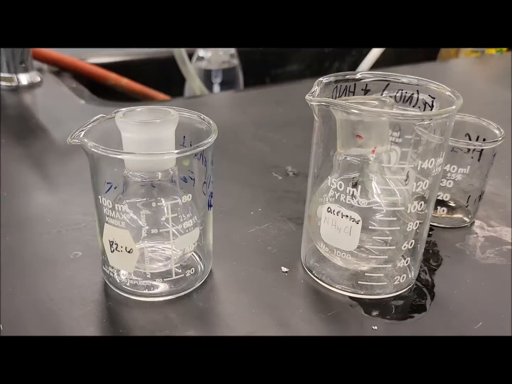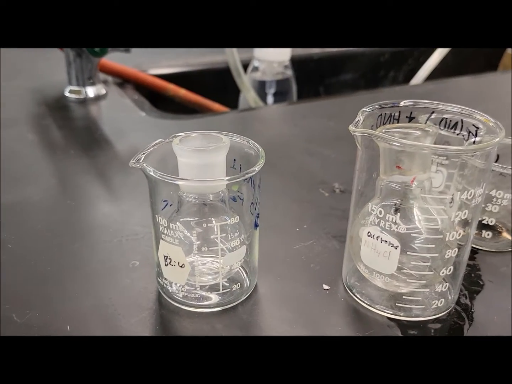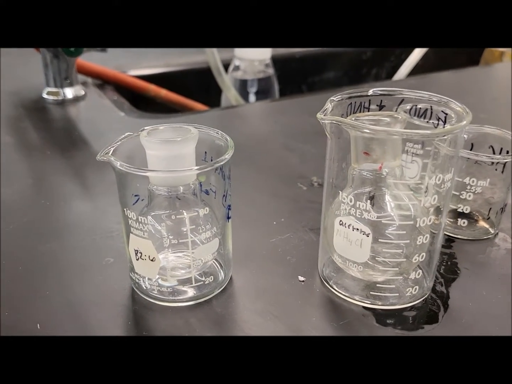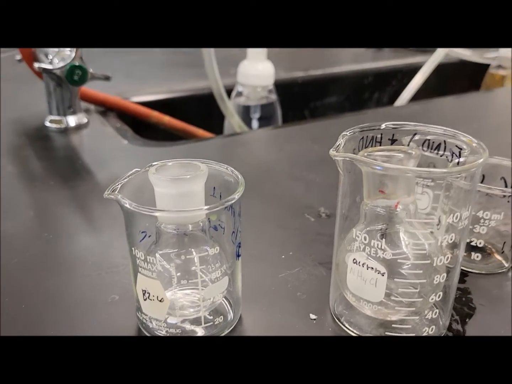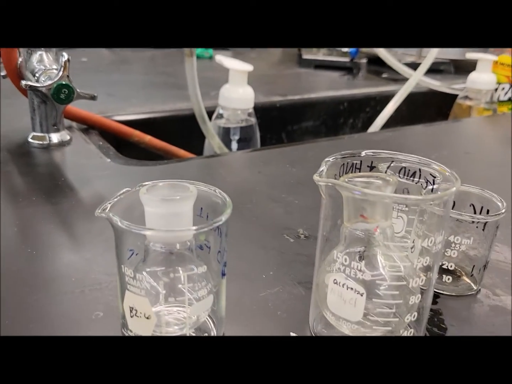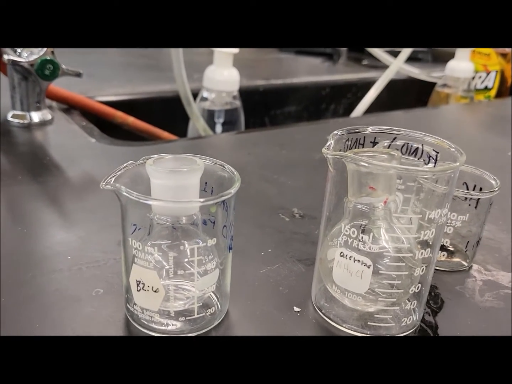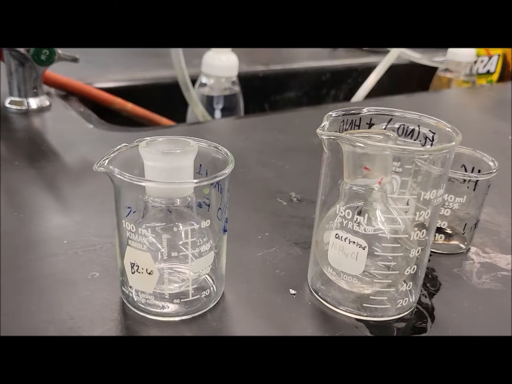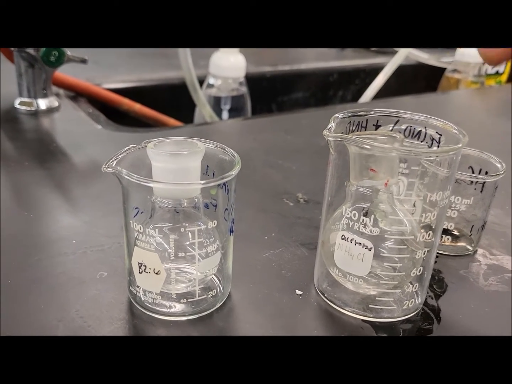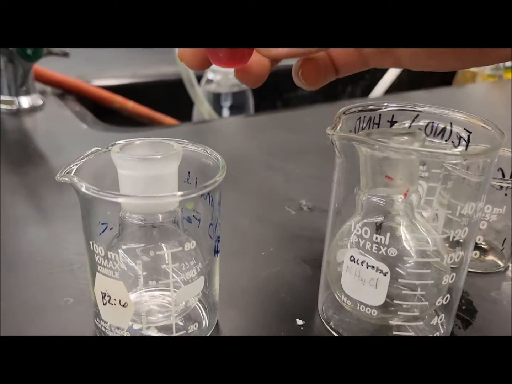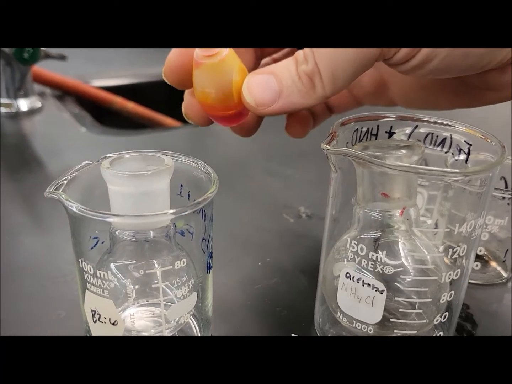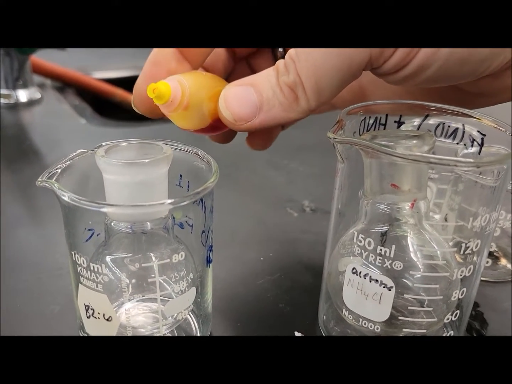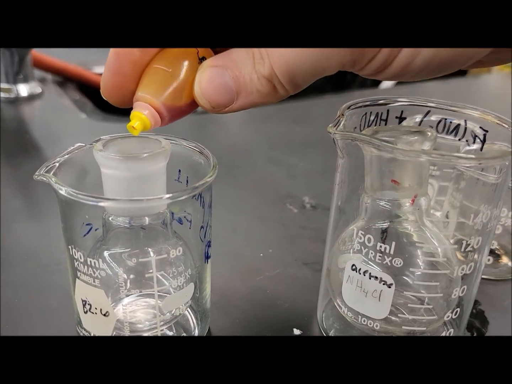My two fractions should be diethyl ether on the left and methanol on the right. The easiest way to test is to add a little bit of dye. The diethyl ether does not mix with the dye, but the methanol will. So if the dye dyes the whole solution, it has methanol. If it doesn't, it has only diethyl ether.